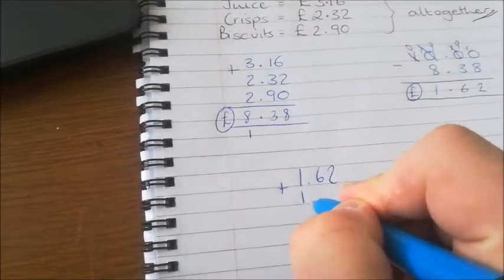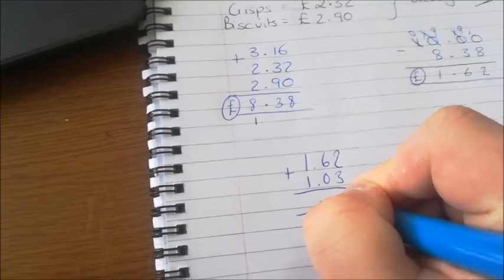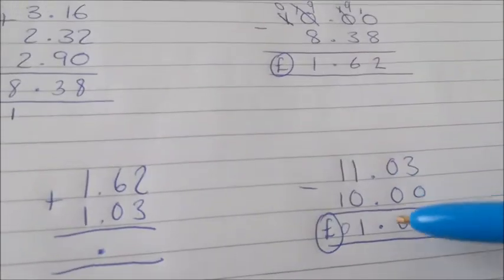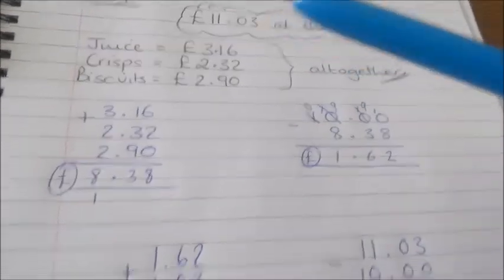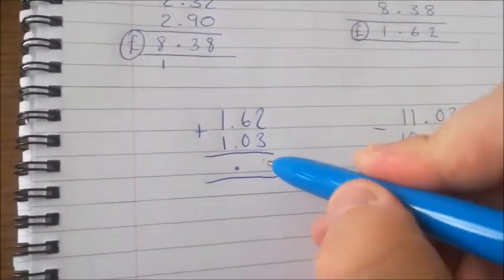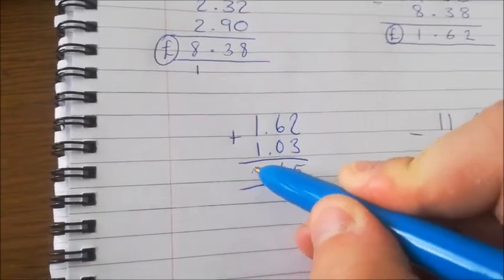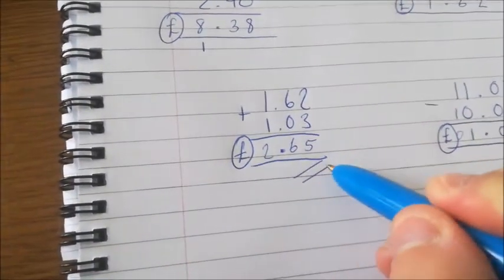So we need to add it together, so we know how much money she has altogether. Decimal point in the same position, remember. So £1.62 is referring to the £10 note, and the £1 and 3p that we've just worked out is referring to the rest of the money that she had at the start. So we need to add them together. 2 add 3, 5, 6 add 0, 6, 1 add 1 is 2. Remember, pounds. She's got £2.62.